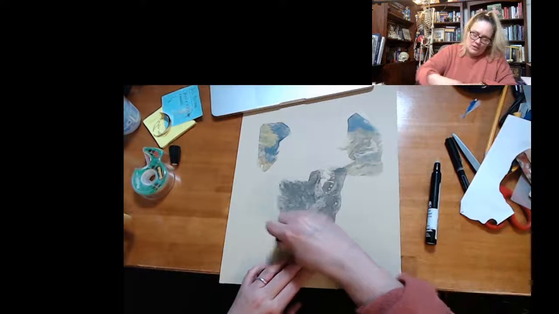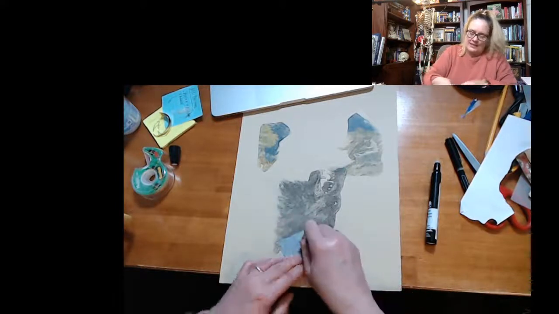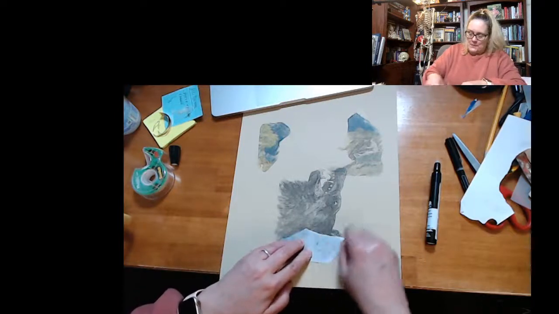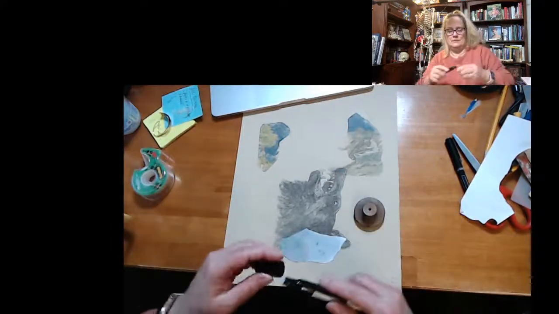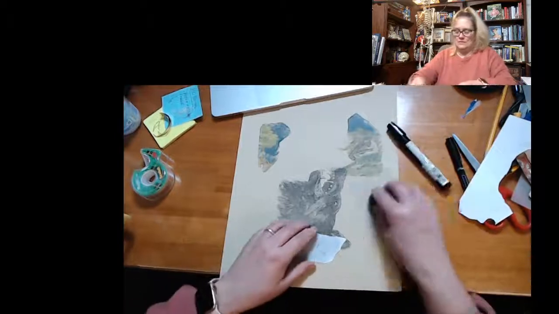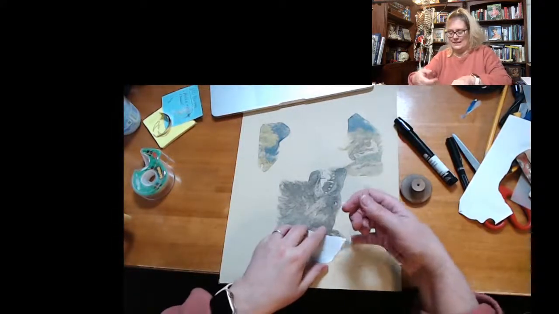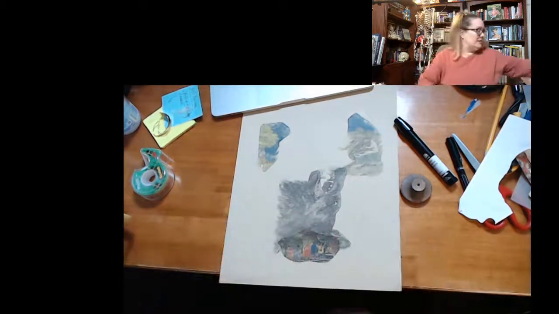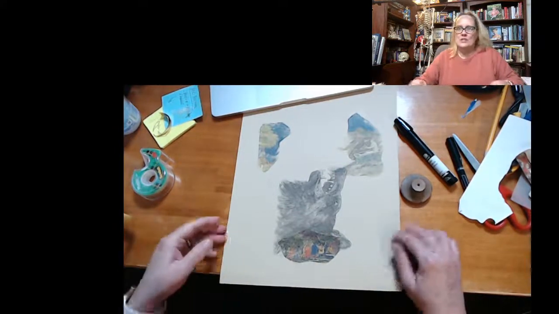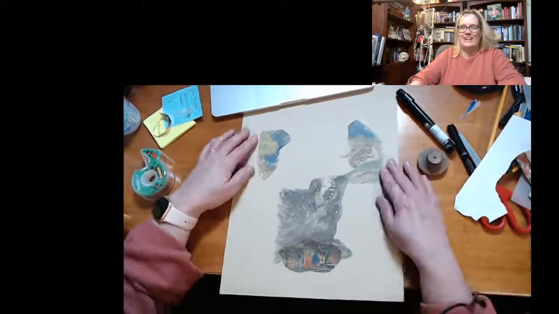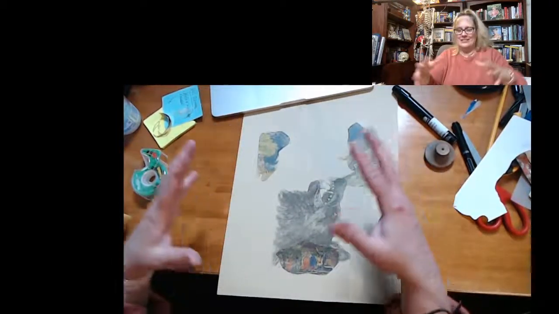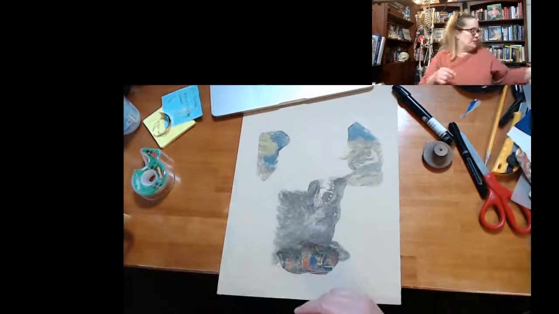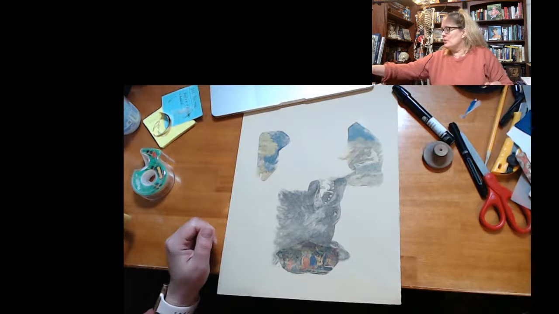See, I'm burnishing it so hard that the toner is actually sticking to the paper. Oh my God, I can barely even peel it off. Ooh, that is lovely. Okay, so I've got these three little continents, drifting apart with this wolf in the middle, and I'm sure that I will collage more over the top.